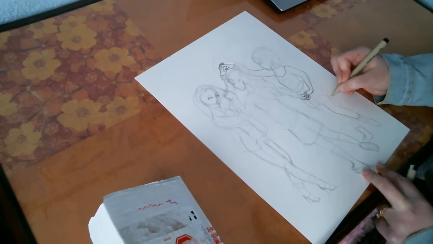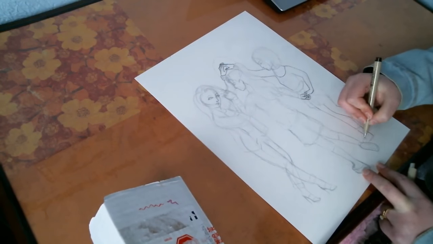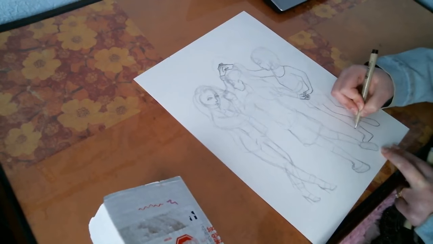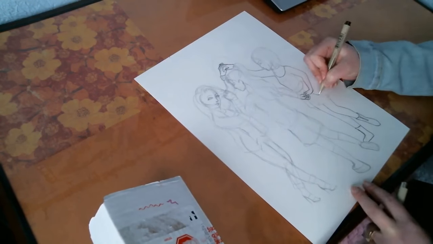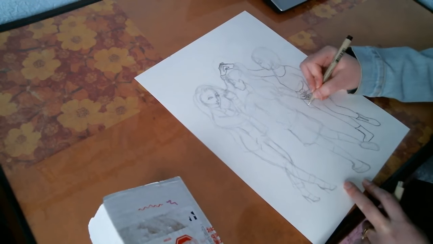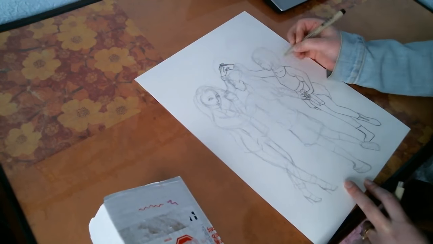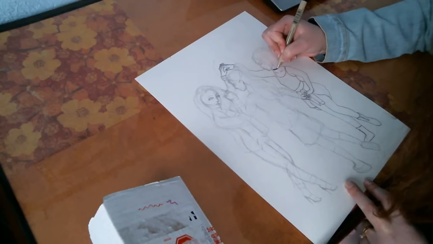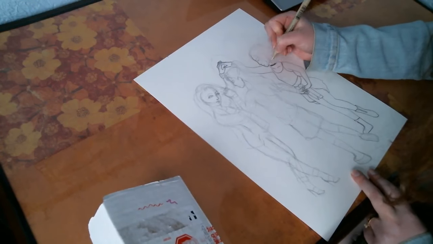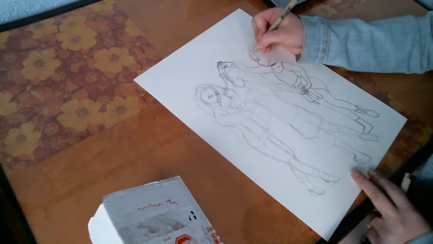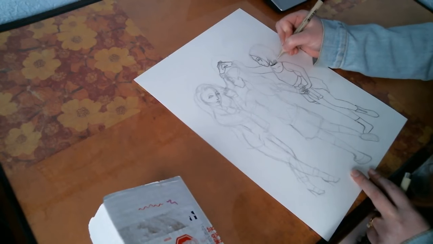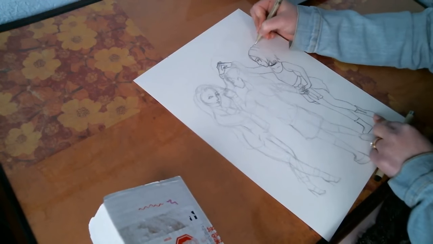But I tried as best as I could. I tried to make sure that the hands looked like hands and the fingers looked like fingers. But I think I did pretty well. The feet, I think I fixed them because they just looked a little weird to me at first, but I think they look better now.